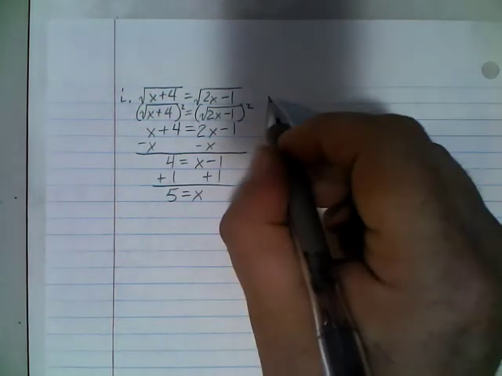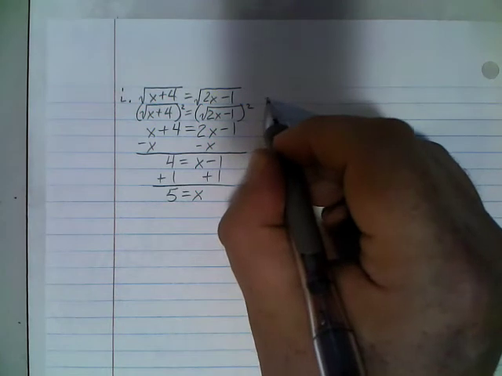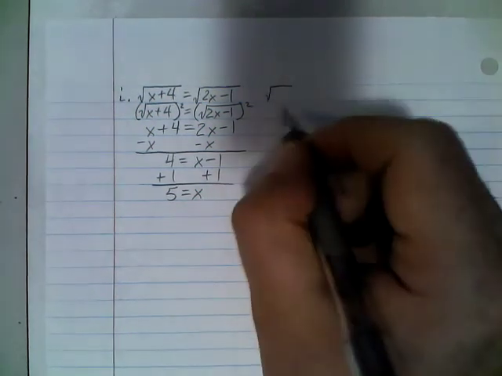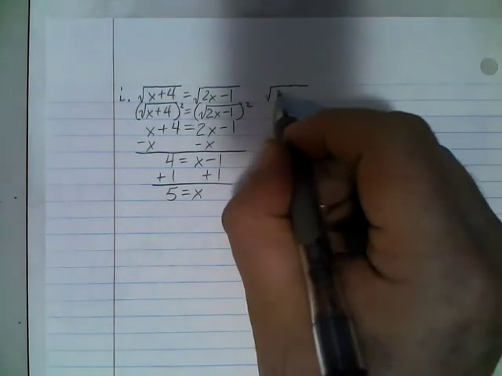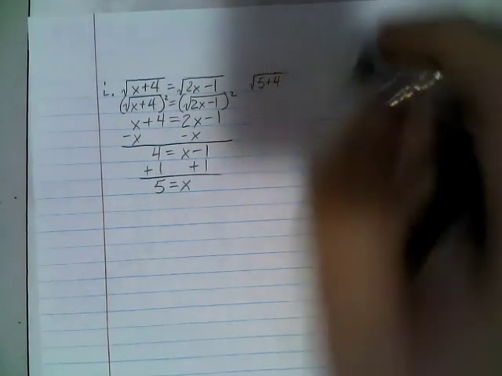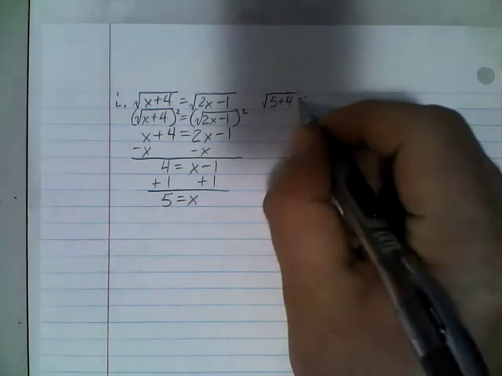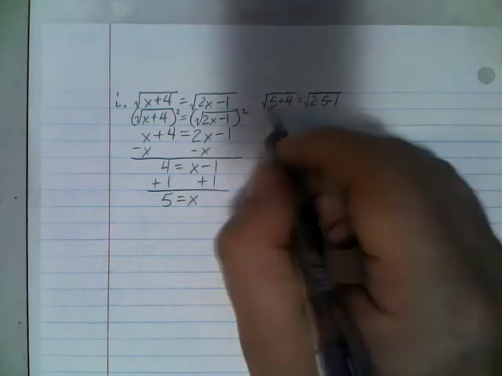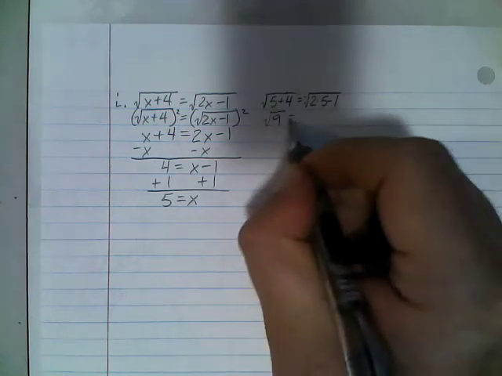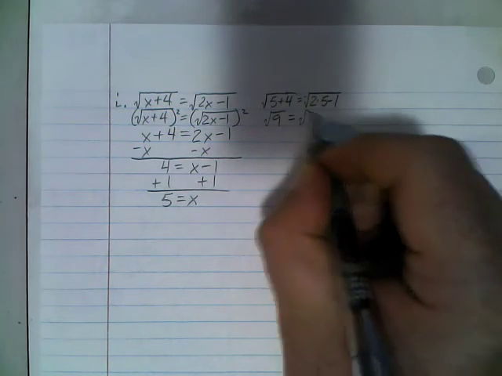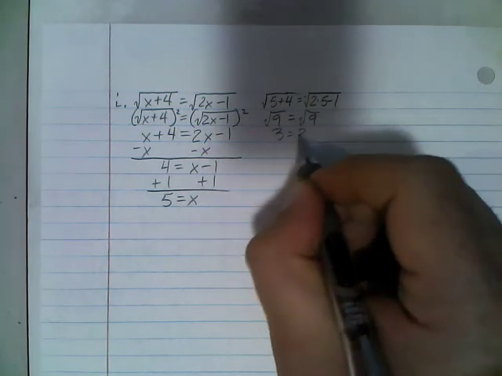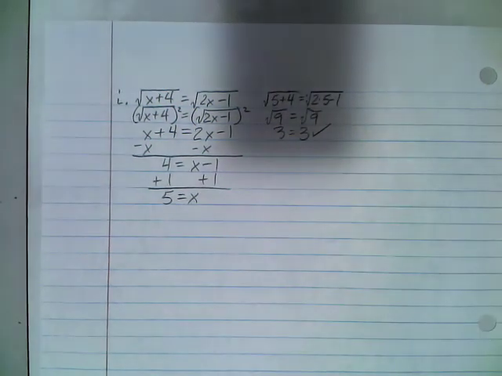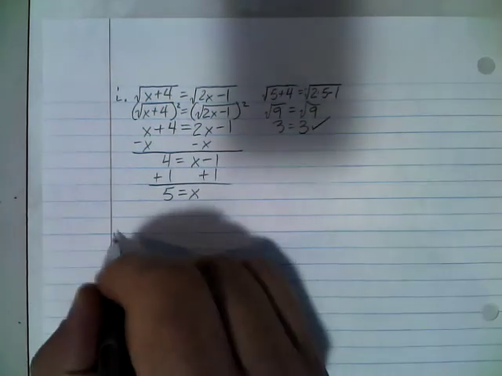Quick check to make sure that this is actually true. I want to write small because I like to try to get a second column here if I need it. So I've got 5 plus 4, shorten that just a little bit to save some space, equals 2 times 5 minus 1. So this would be 9. 2 times 5 minus 1 would also be 9. And I'm just going to simplify it all the way for good measure. So 5 is our solution there.